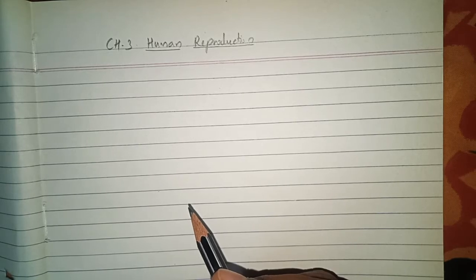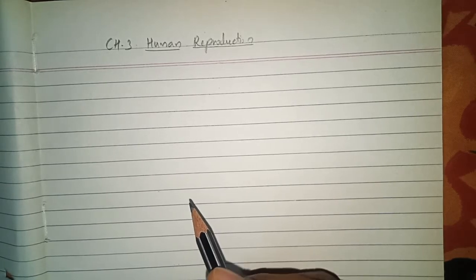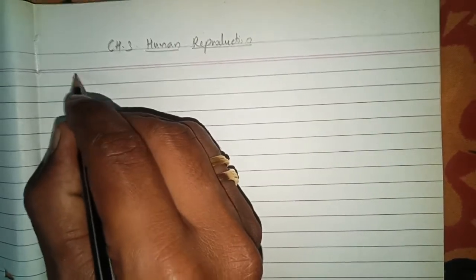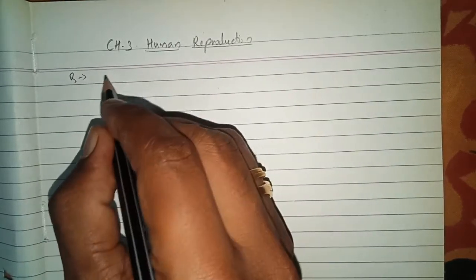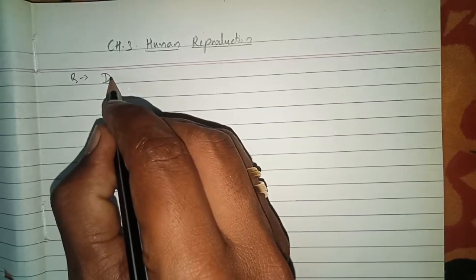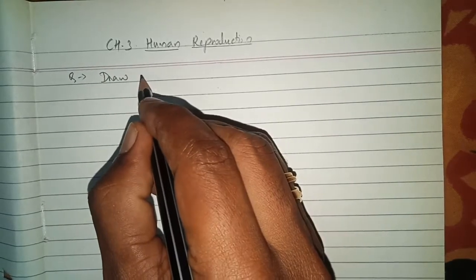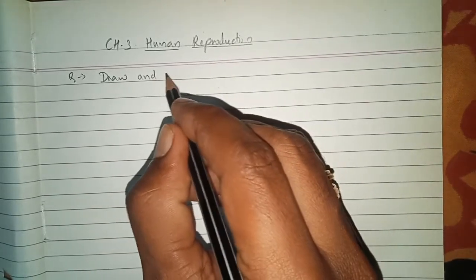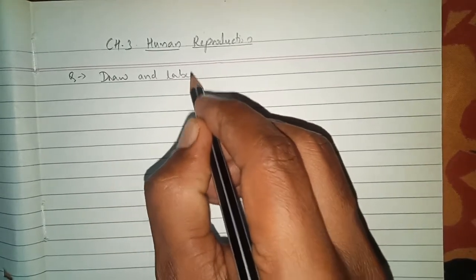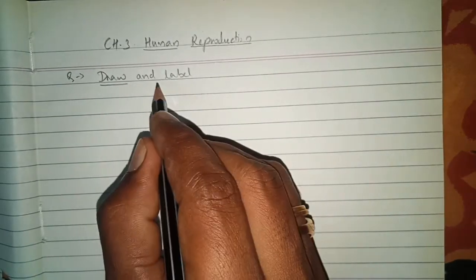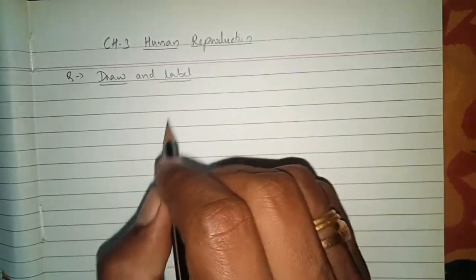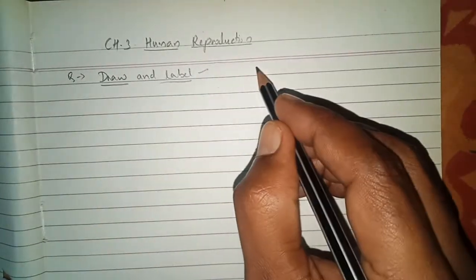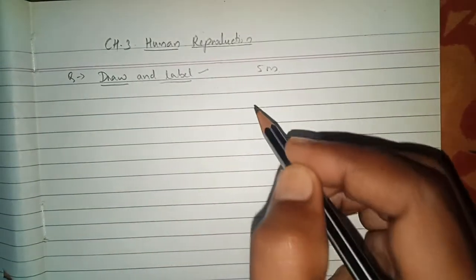Now I'll choose one of the important 5 marks questions. Draw a neat labeled diagram. The question may be expected like this: draw and label, or sketch and label, or draw a neat labeled diagram. This kind of question is usually expected for 5 marks.